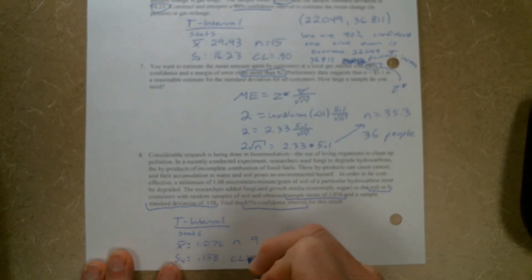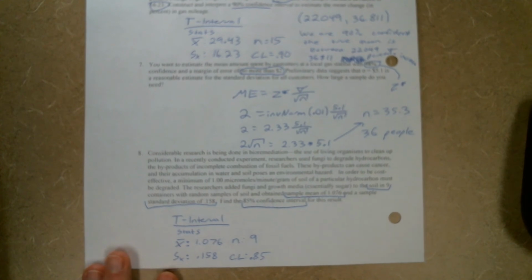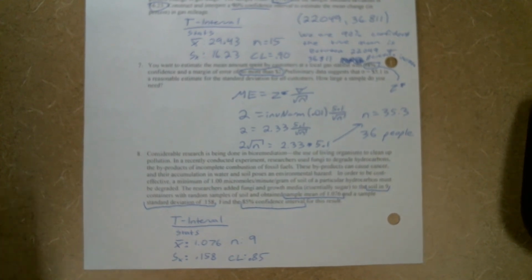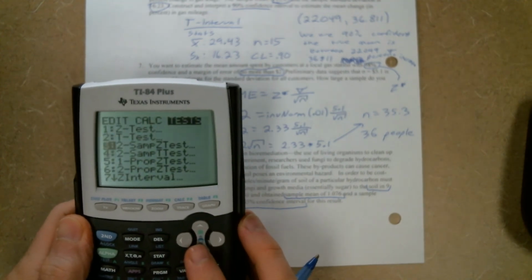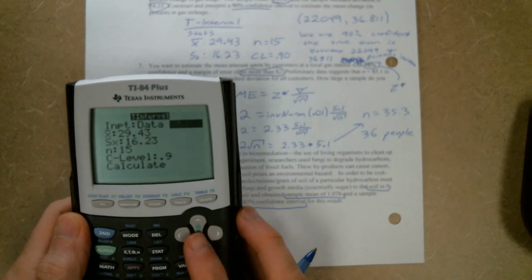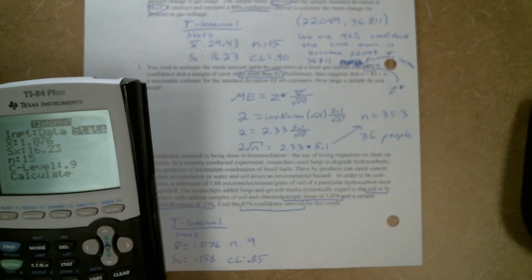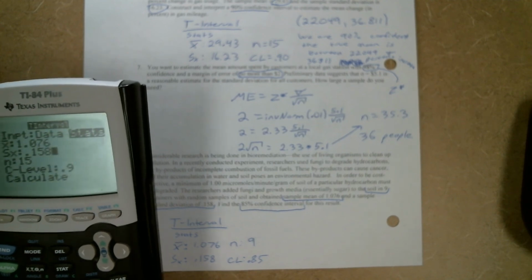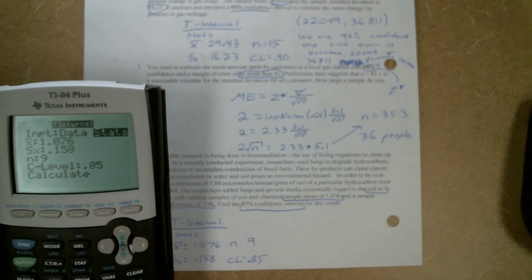And our confidence level is 85%. Okay, so again, we go to stat tests. We do not use z-interval, we use t-interval. All right, we type in 1.076. We type in 0.158. We type in a sample size of 9. And we change our confidence level to 85%.